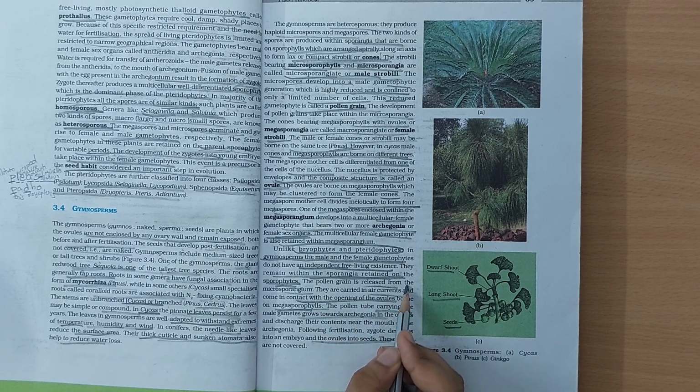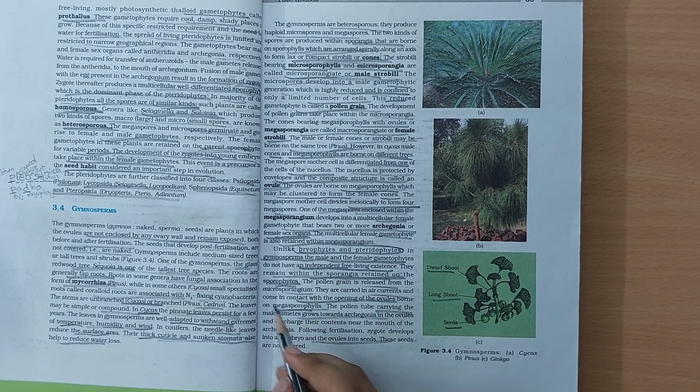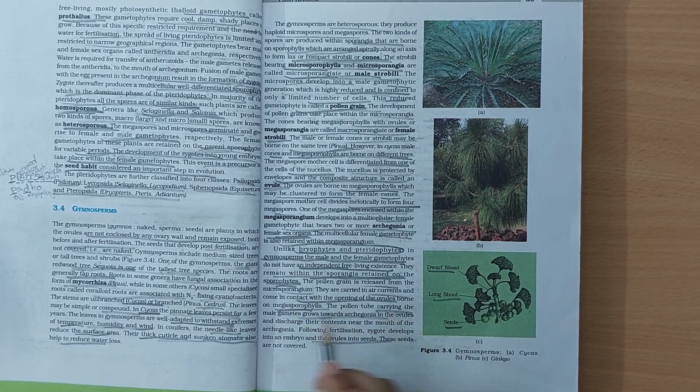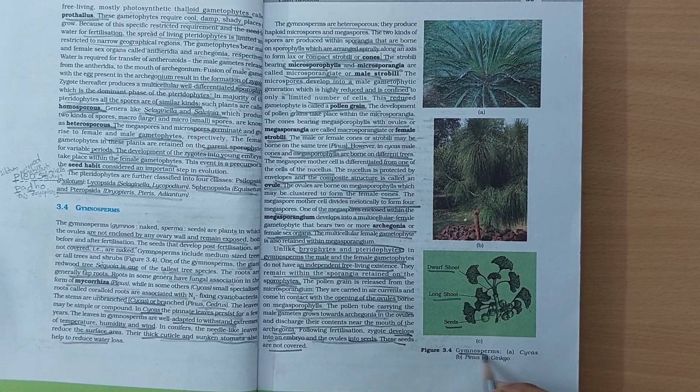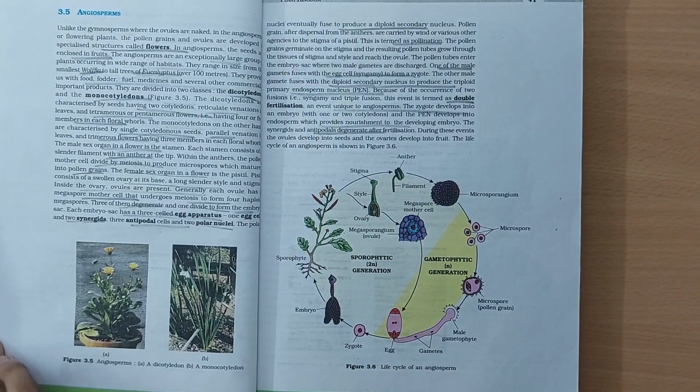The pollen grain is released from the microsporangium. They are carried in air currents and come in contact with the opening of the ovules borne on megasporophylls. The pollen tube carrying the male gametes grows towards archegonia in the ovules and discharges their contents near the mouth of archegonia. Following fertilization, zygote develops into an embryo and the ovules into seeds. These seeds are not covered. Gymnosperms: Cycas, Pinus, and Ginkgo. Angiosperms.